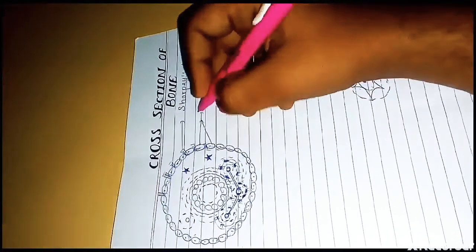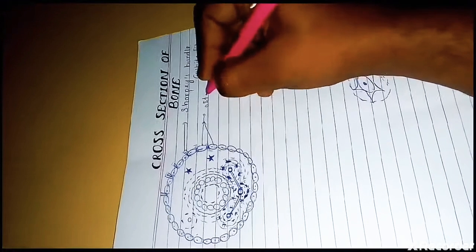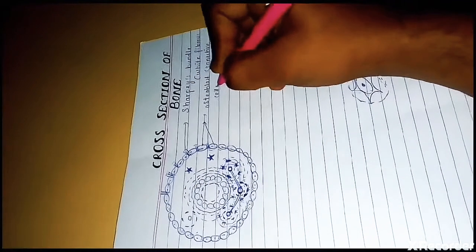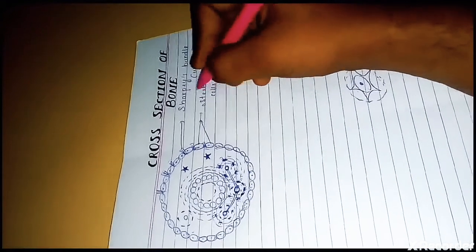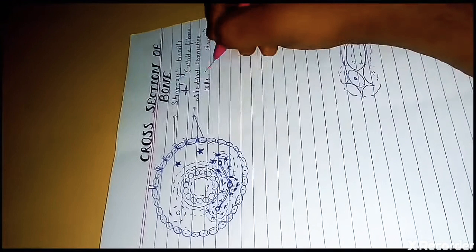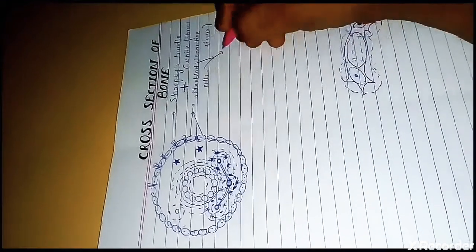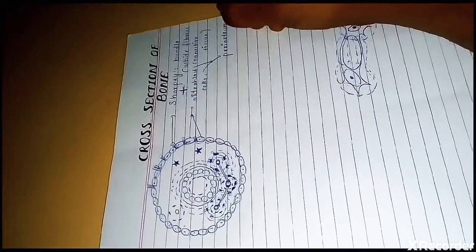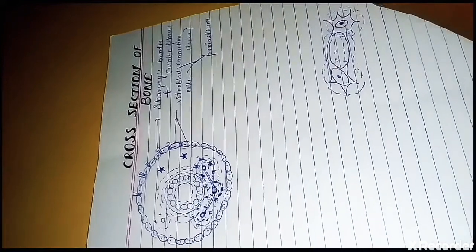And look at these oval-shaped or egg-shaped structures. These are known as the osteoblast cells. Combining the surface bundle and the osteoblast cells, these are known as the periosteum. It is the outer layer of the human bone.